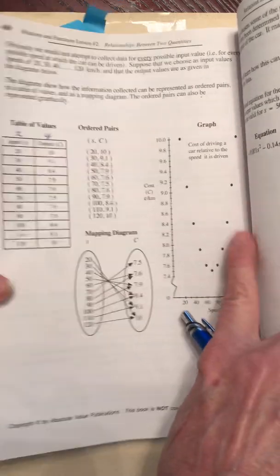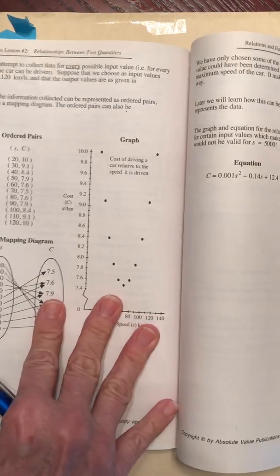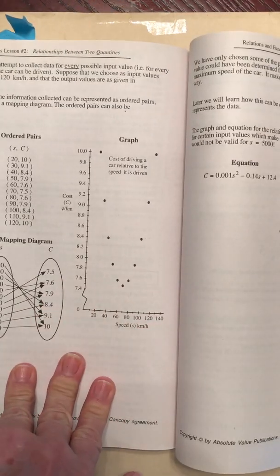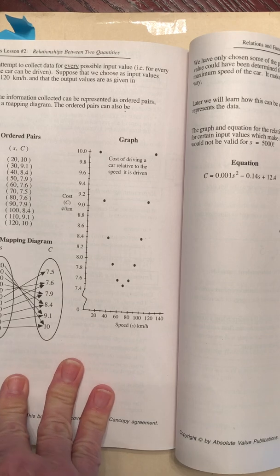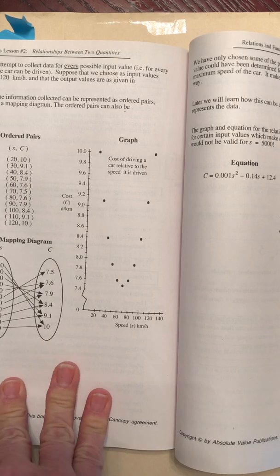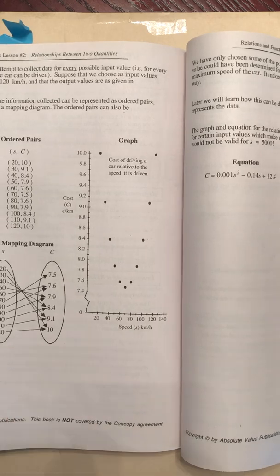So is it related? Is the speed that you drive your car related to how much you might end up paying for repairs on your car? Yes, it absolutely could be. So that is an example of a relation.